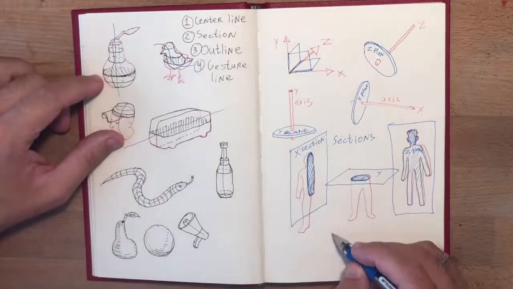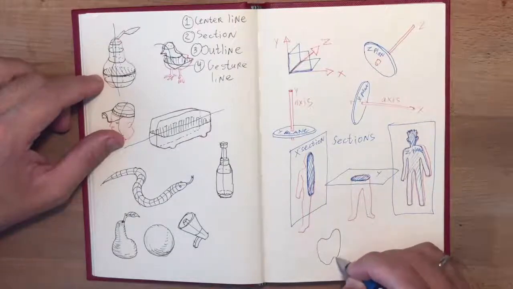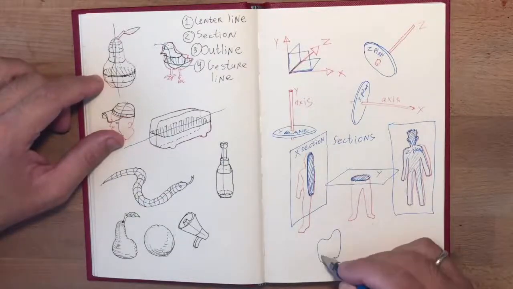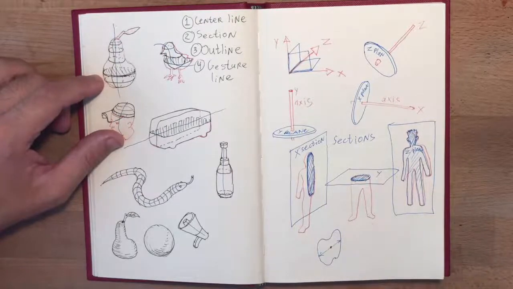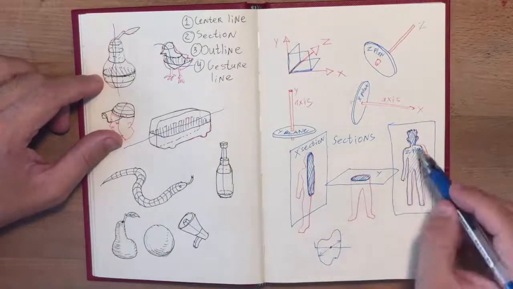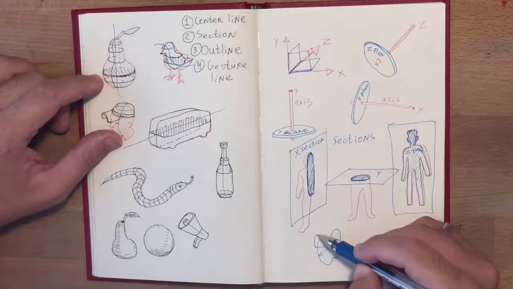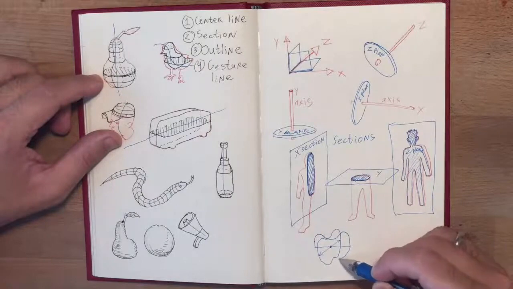So let's say like apple here, so I can look how much apple here. I can say okay, here is in center, right? And now I can put on this center the Z section of apple.